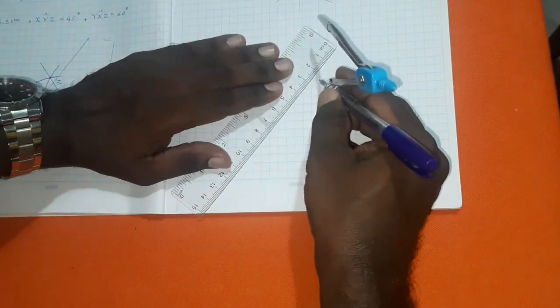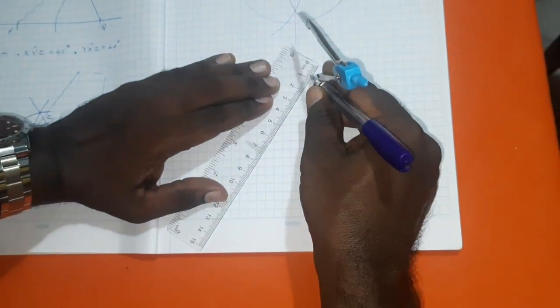Okay, now draw a big triangle like this.